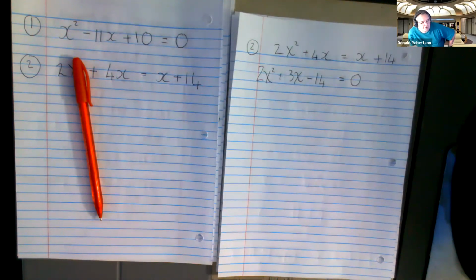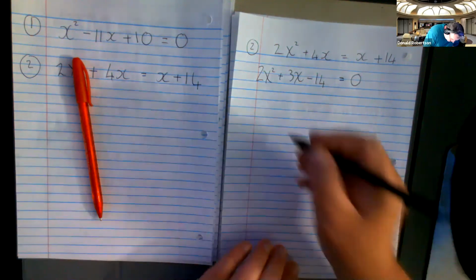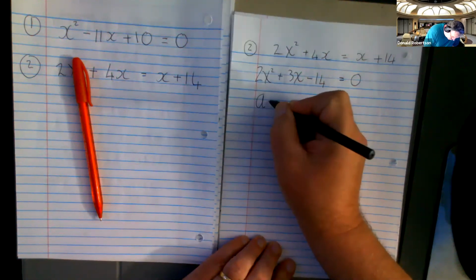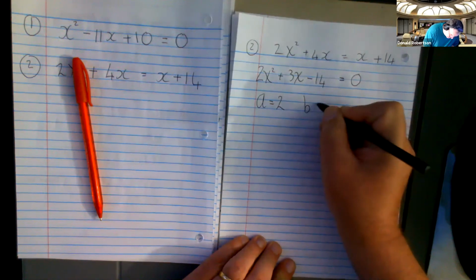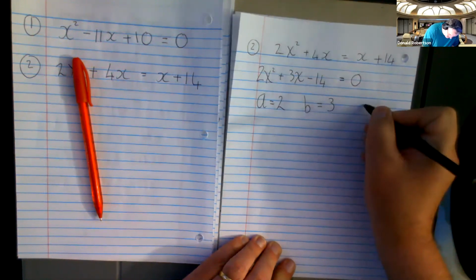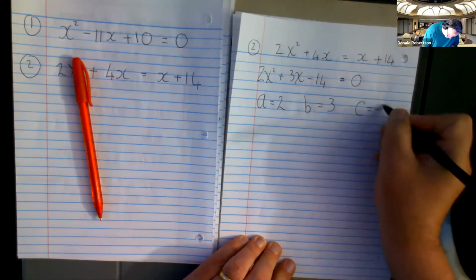So hopefully you did that first. Now, the quadratic formula in this question is going to use a equals 2, b equals 3, and c equals -14.